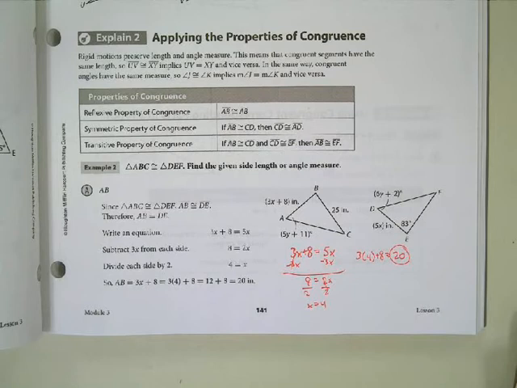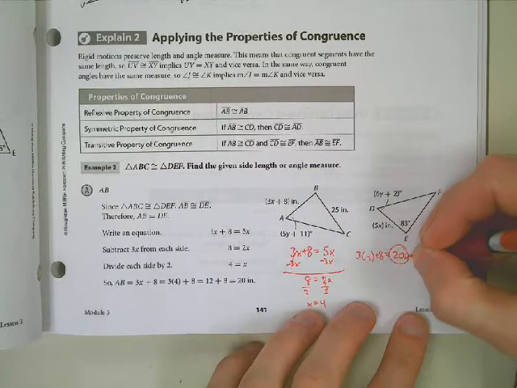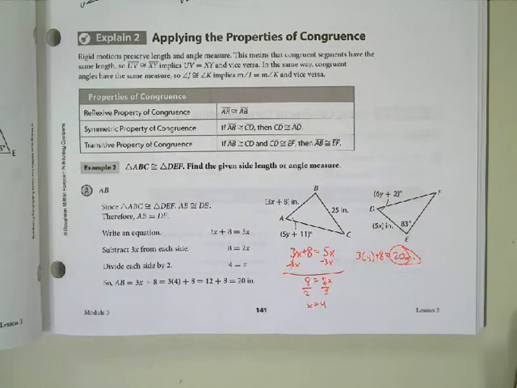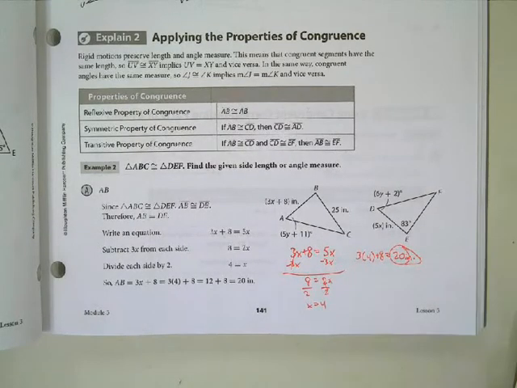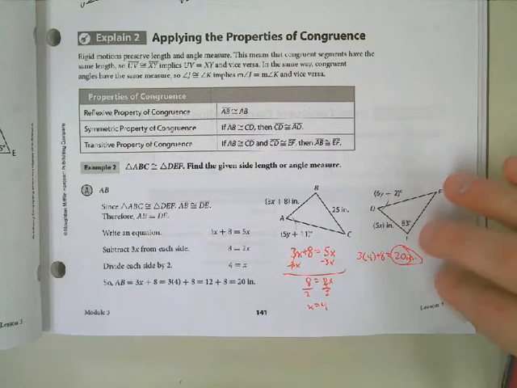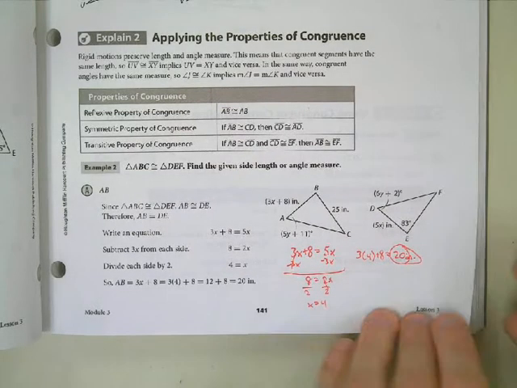So 20 is the answer. 20 inches, right. Yes, we should use our units there. Good call. 20 inches. Okay? So that's the idea, okay? We have to set equal things to be equal, and then we solve for that variable. Okay? Questions on any of that? All right.